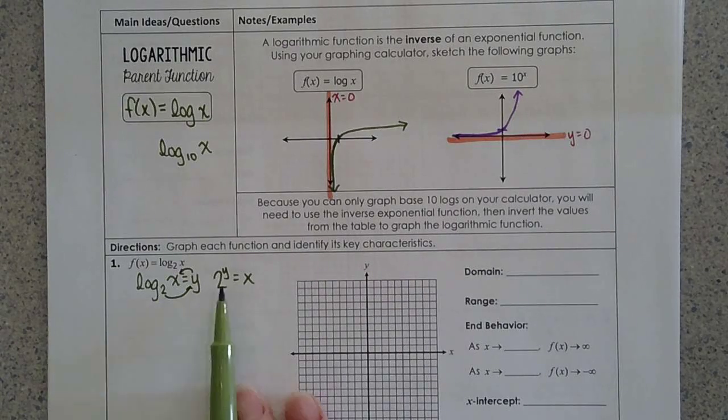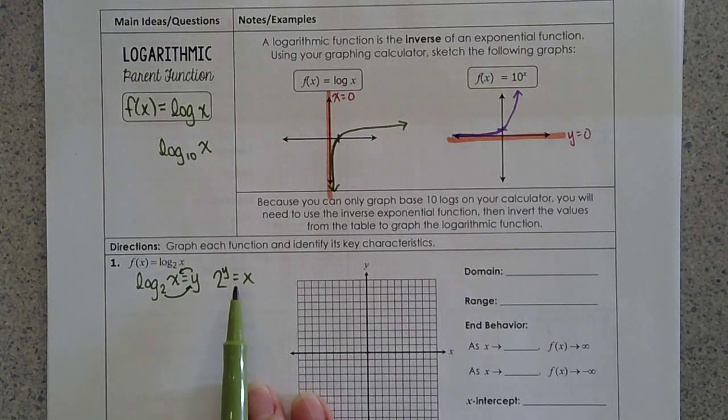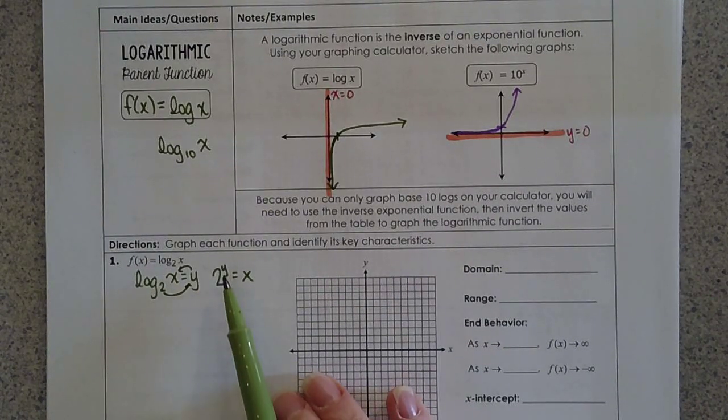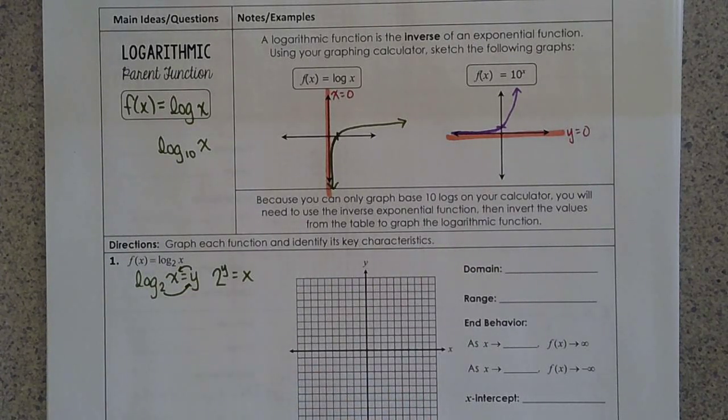These two things are the exact same. They're not inverses of each other. They're exactly the same, just rewritten in a different way. But here's the problem. We can't put a table of y values in our calculator. We can only put in an equation with x in our calculator. So now we find the inverse. Inverse means we switch our x and our y.